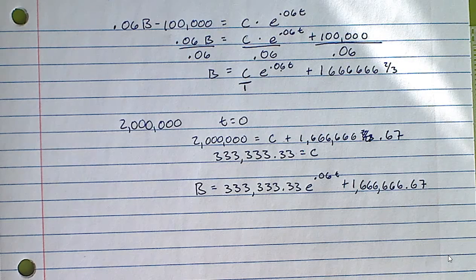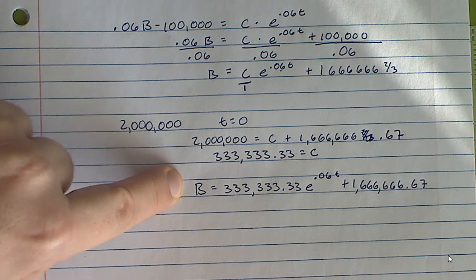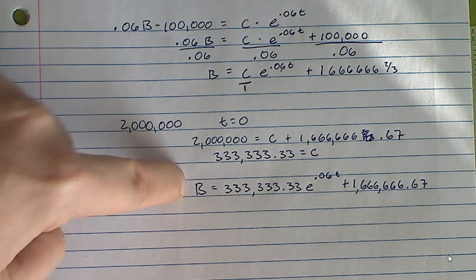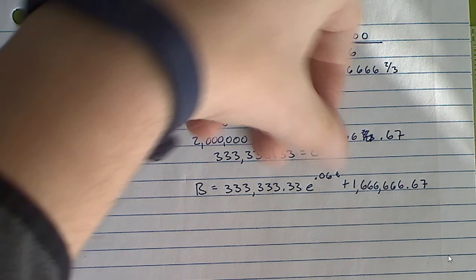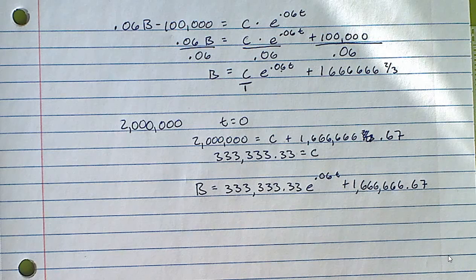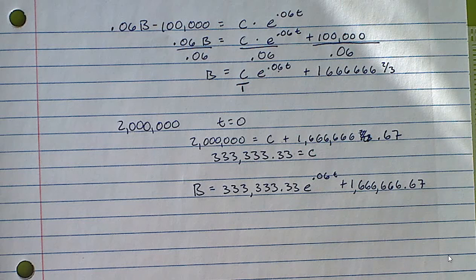So this equation right here, for somebody who has $2 million, earning 6% annually, and spends $100,000 a year, if you put 10 years in, that'll tell you how much money they have after 10 years if they spend that much annually. If you put 20 in for years, that'll tell you how much money they have after 20 years.